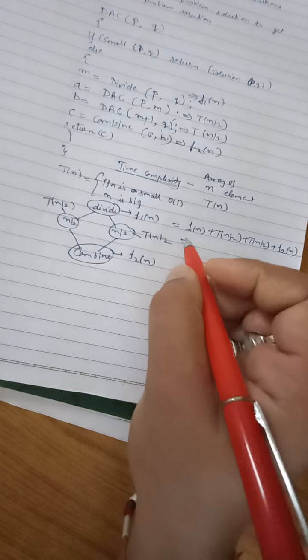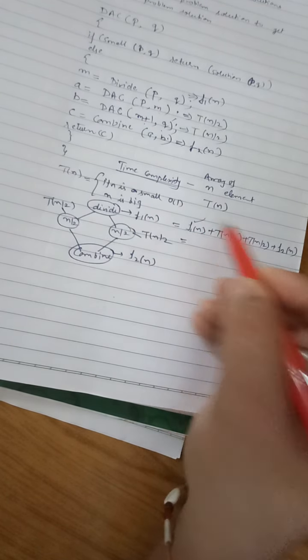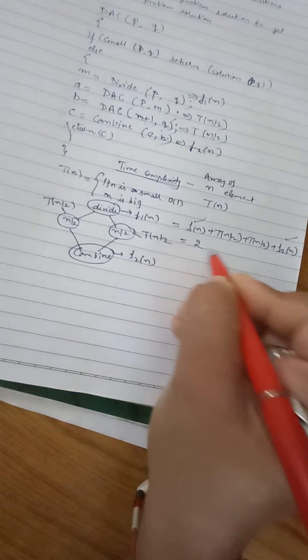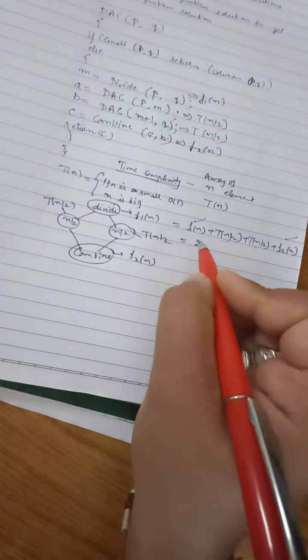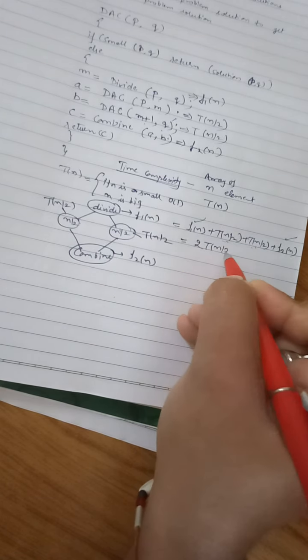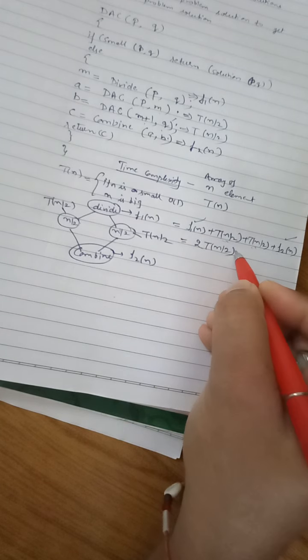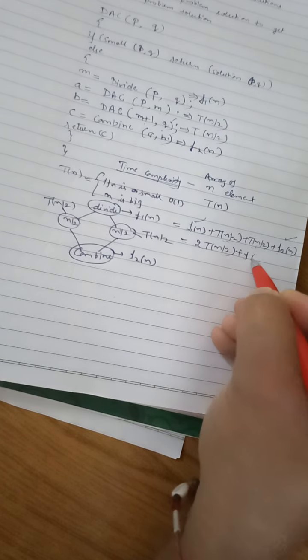This is divide time, this is combine time. We divide the entire problem into 2 parts, so 2T(n/2), plus divide time and combine time. So we can write this as function f(n).